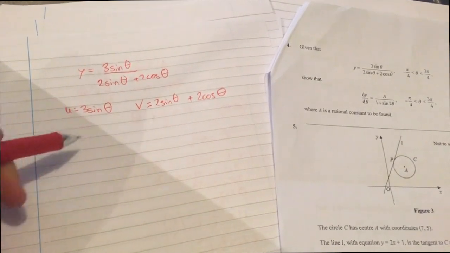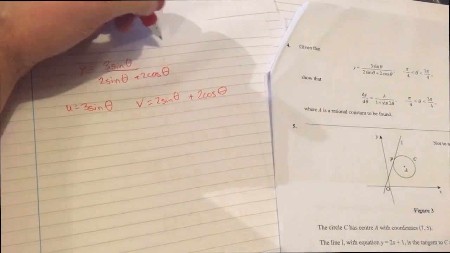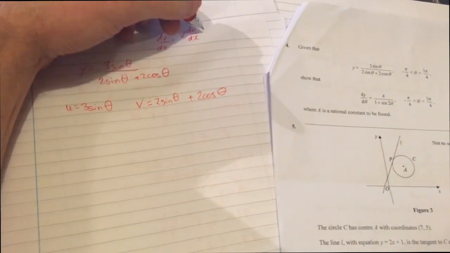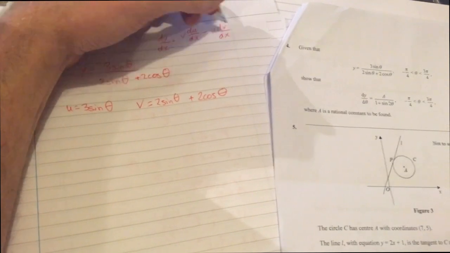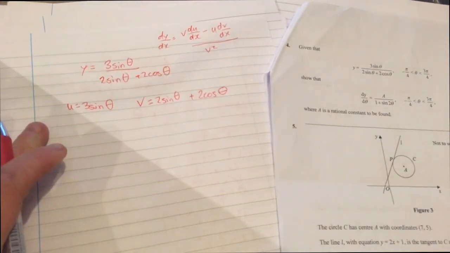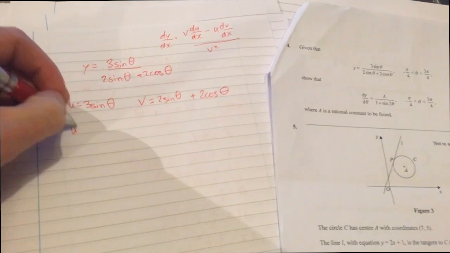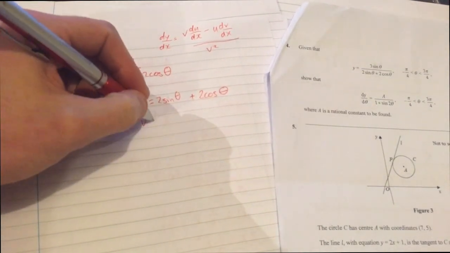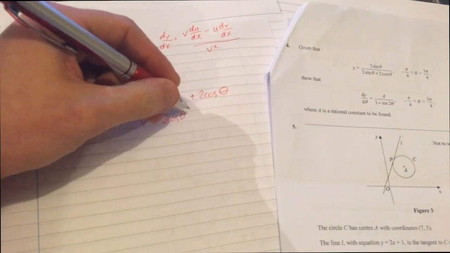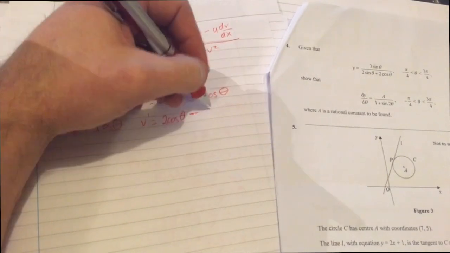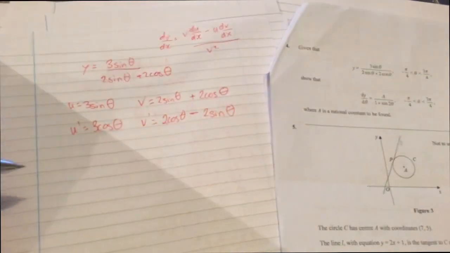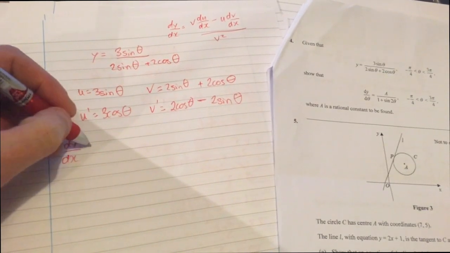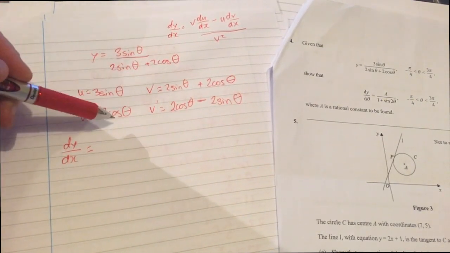So we're going to differentiate each of these and put them into our quotient rule equation, which hopefully you remember. dy/dx equals v du/dx minus u dv/dx over v squared, which is given to you in the formula book. So u', du/dx, is going to be equal to 3 cos θ, v' is going to be equal to 2 cos θ, and then that's going to differentiate to minus 2 sin θ.